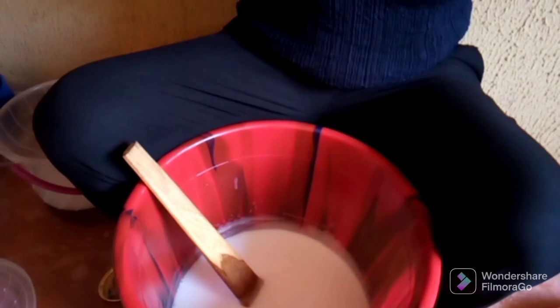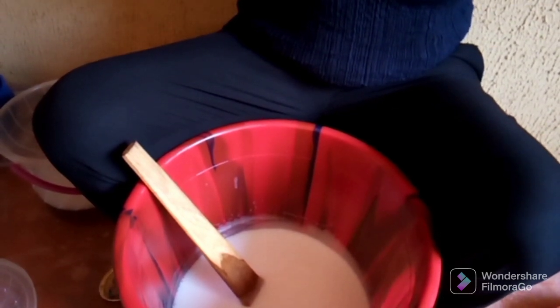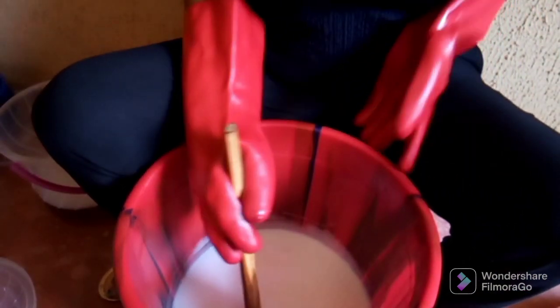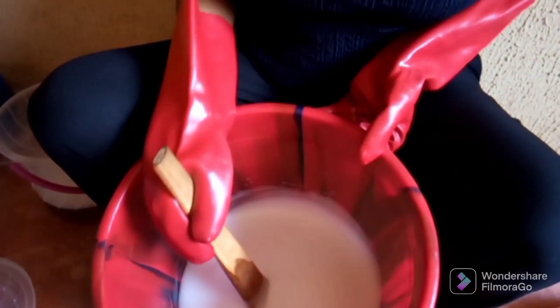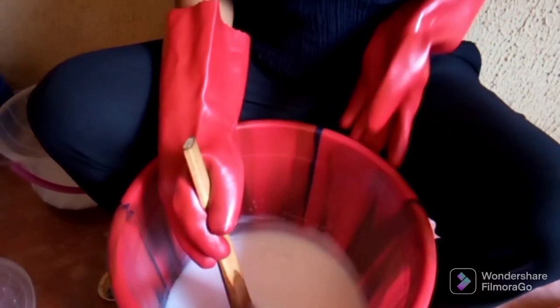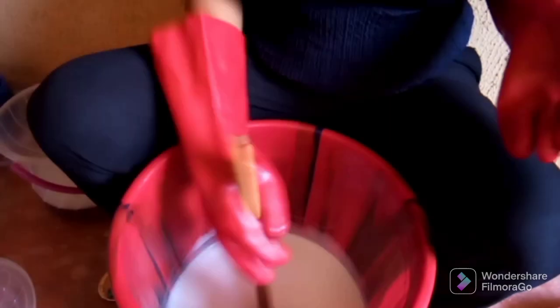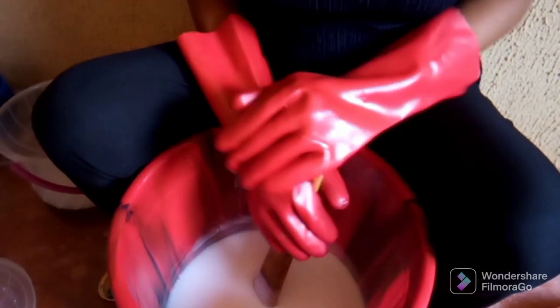So it's been 15 minutes of stirring. This is what our mixture looks like. I want you to see it very well. This is after 15 minutes of rigorous stirring. So you have to get this result so you can get a very good transparent liquid soap.